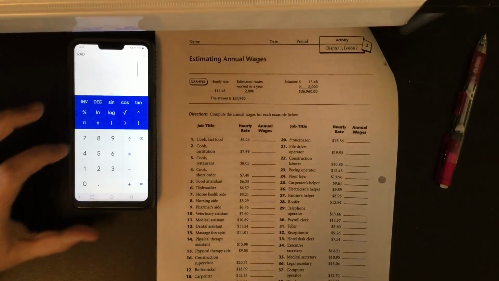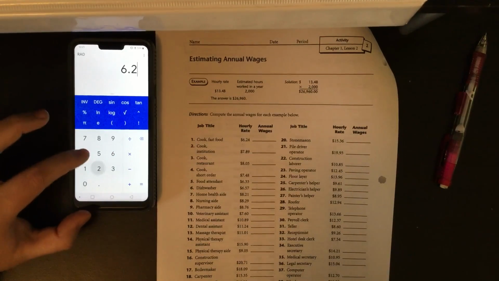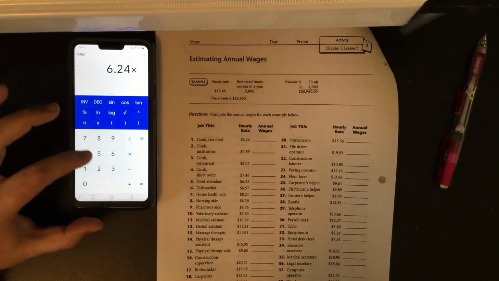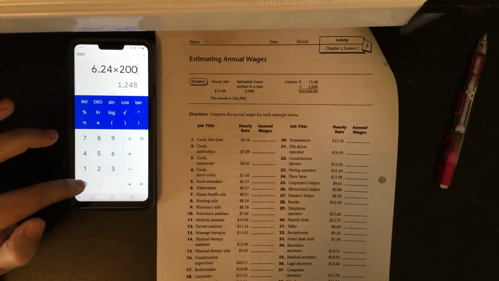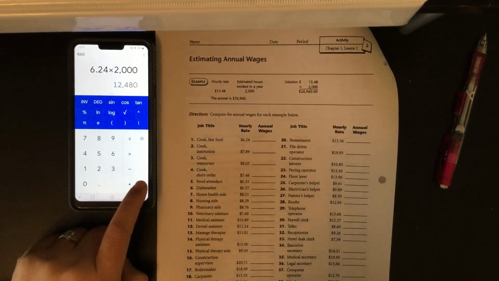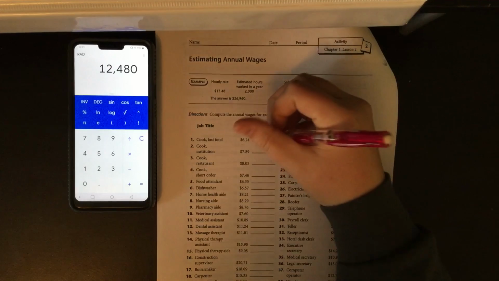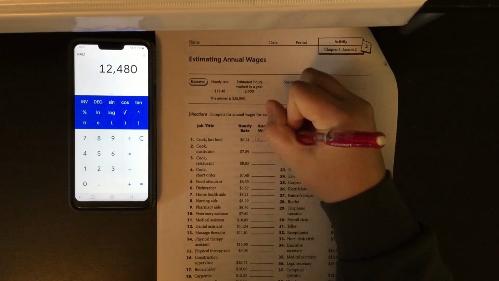So for number one, if we take 624 and multiply that by the 2,000 hours we're estimating to work in a year, our annual wages would be $12,480.